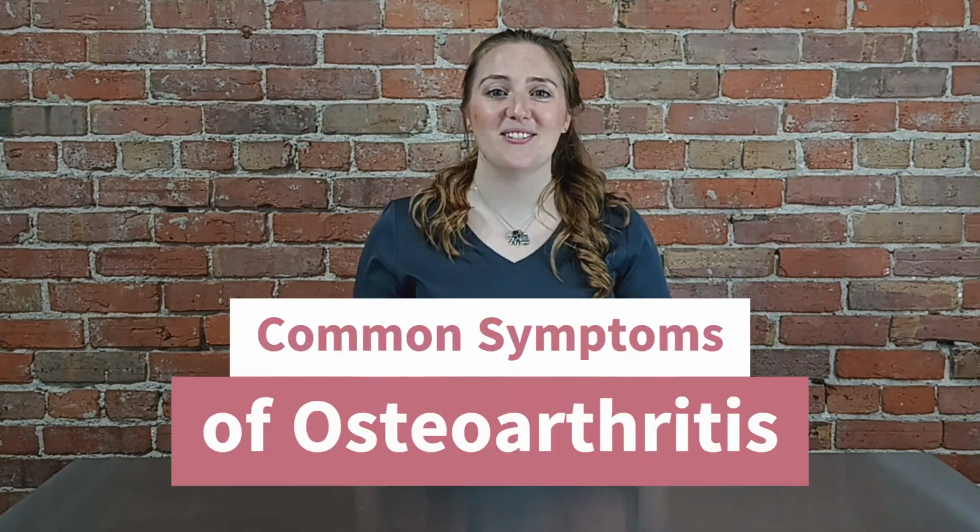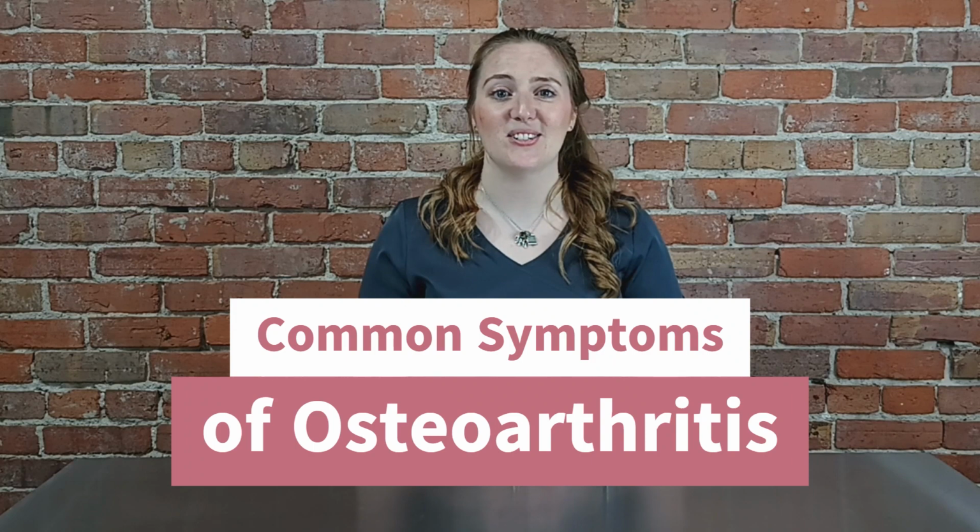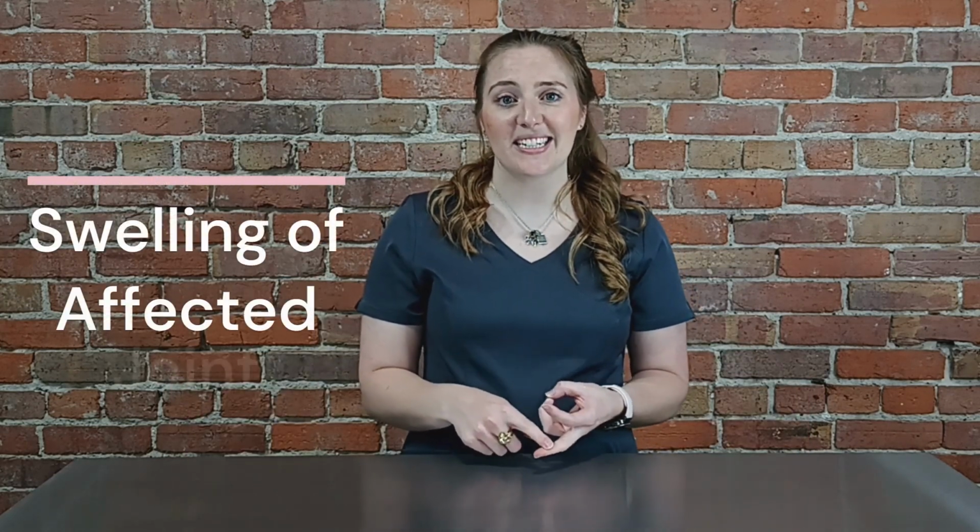Common symptoms of osteoarthritis include pain, swelling of the affected joint, and joint tenderness. Another thing that sets osteoarthritis apart from other types of arthritis is that it can be on one side of the body or it can be on both sides of the body.